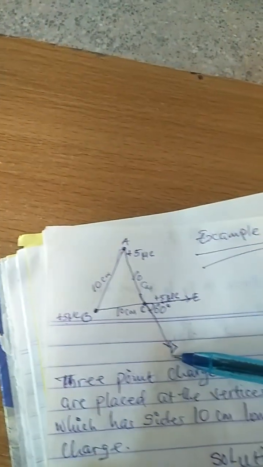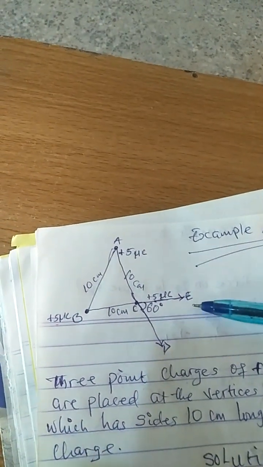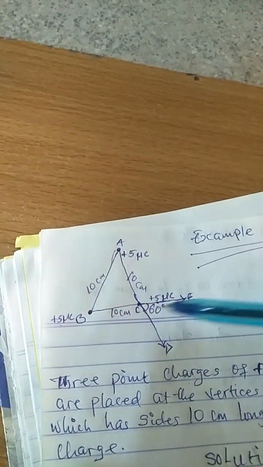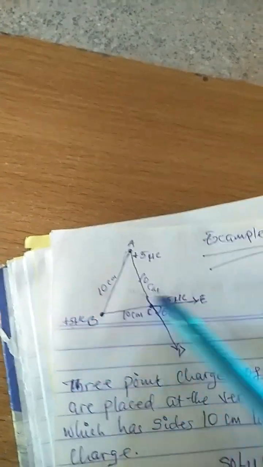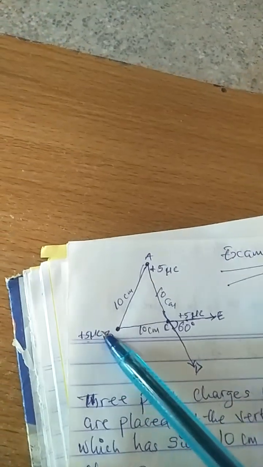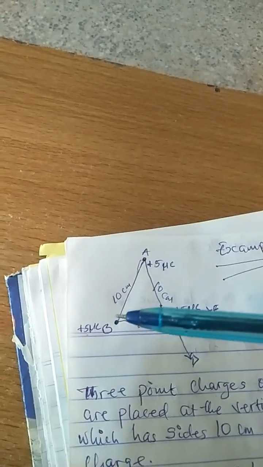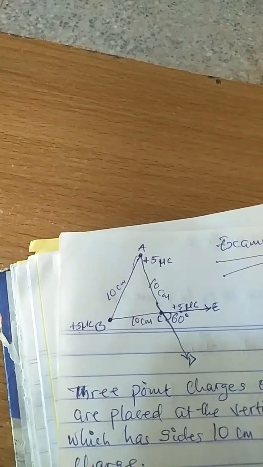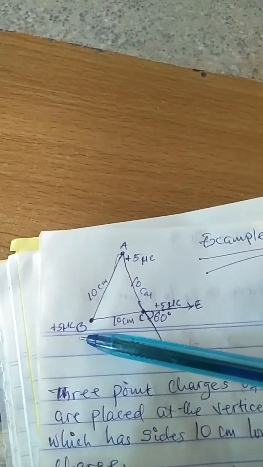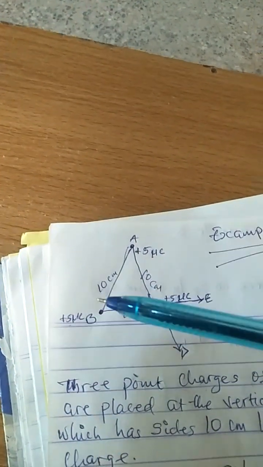Along A, B, and D, and it's also repelled along B, C, and what? E. Because if the charges are going like this, you understand that this charge is repelled by this one. This one will repel this one, and this one will repel this one. So this charge is being repelled by this one and this one. I hope it is clear. All right, so these two forces are now equal. This one has been repelled by these two, and these two are equal.